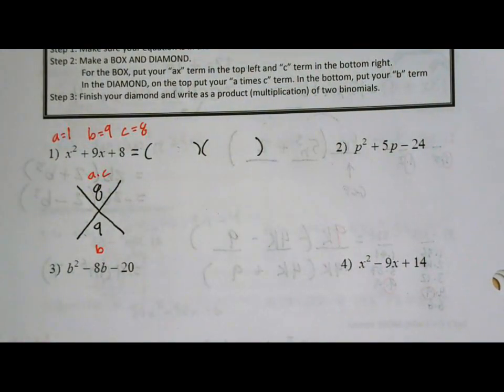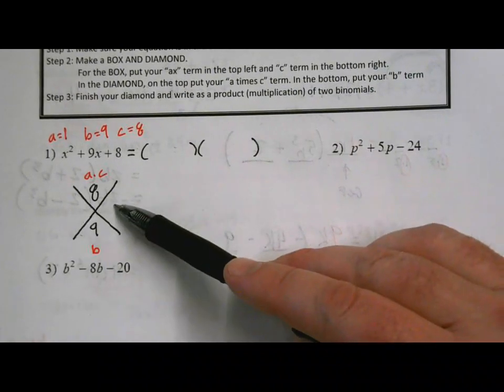All right? So, again, this is going to be the tricky part, remembering that I've got to do the top and the bottom, and it's A times C in the top and B in the bottom. But once you've done a few of these, you'll get it down. All right, next step, we need to do the diamond problem.